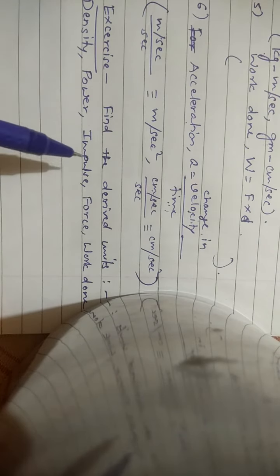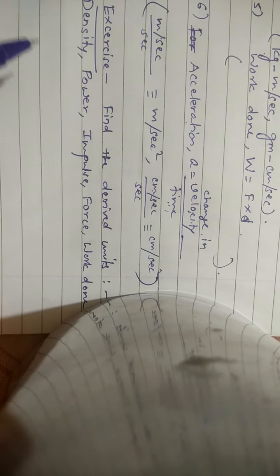So this is just recapping whatever we have done. As an exercise, I've given you to find the derived units of these quantities. You should be thorough with the formula of this, and if you know the formula, it's not at all difficult. You can easily work it out.